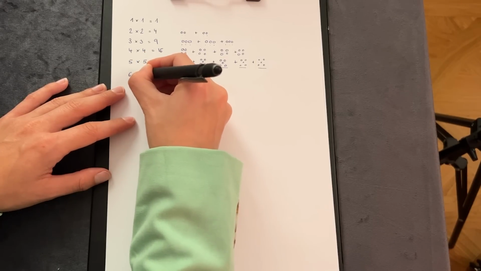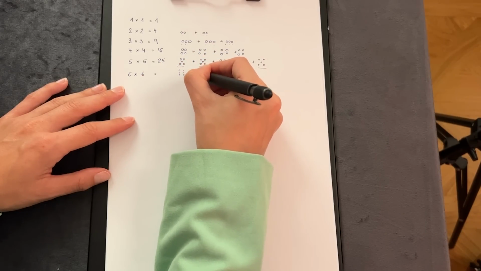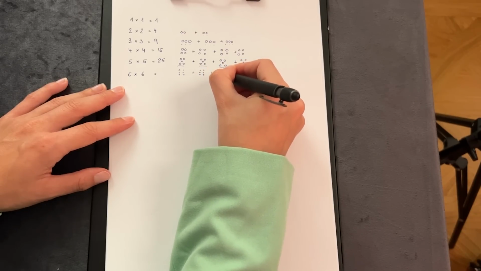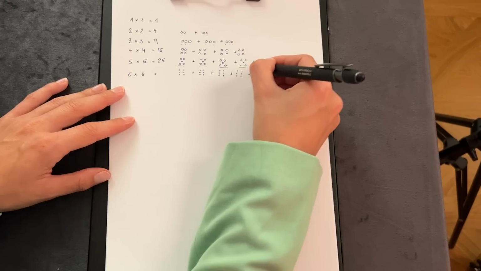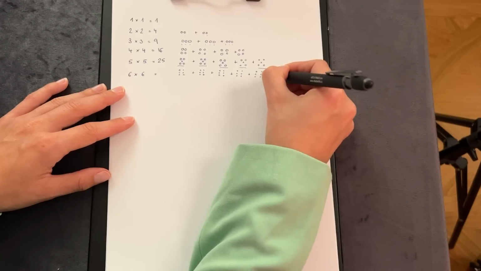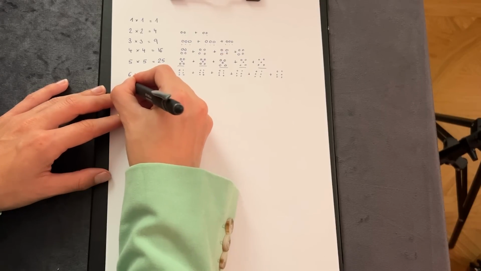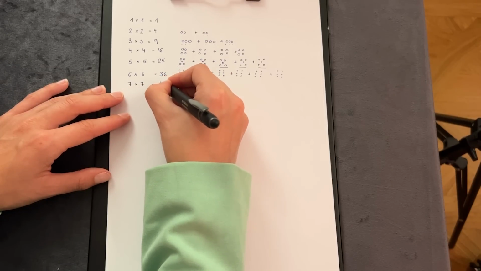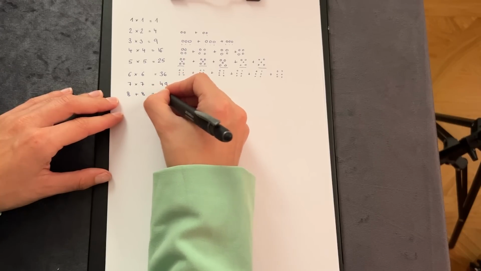6 times 6. 6, 12, 18, 24, 30, 36. Then we have 7 times 7, which is 49. 8 times 8 is 64.